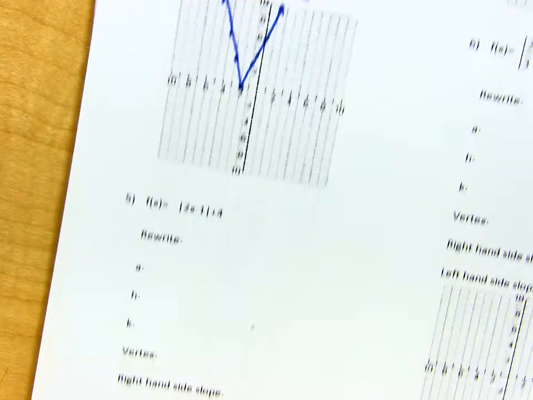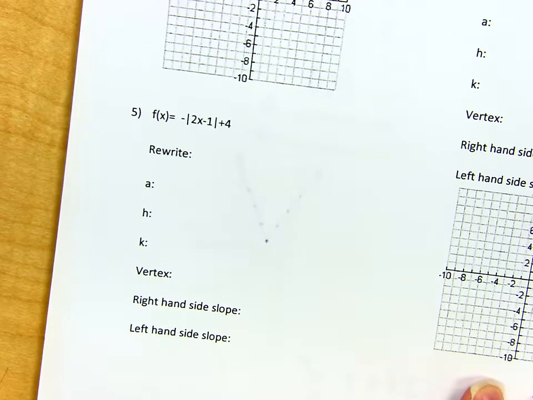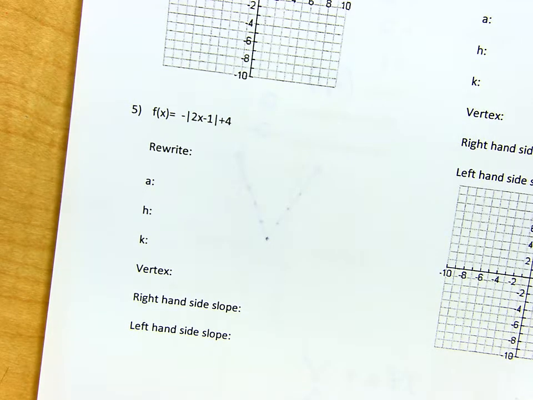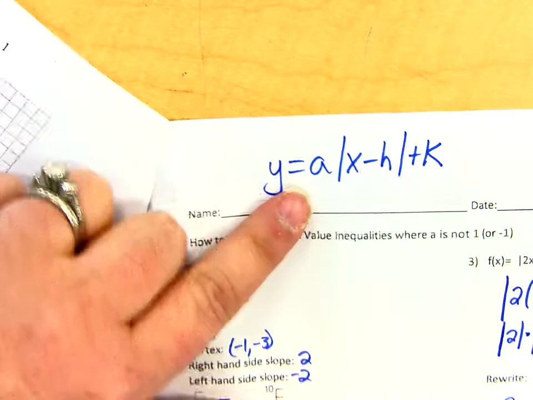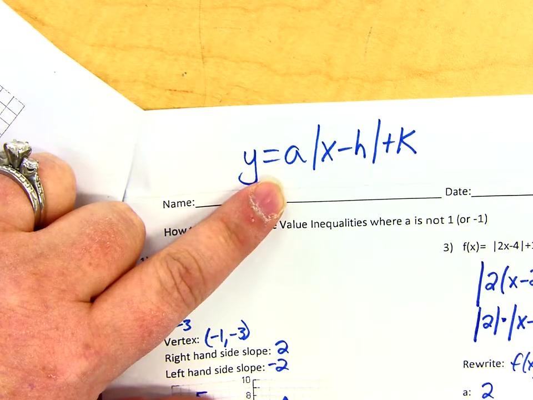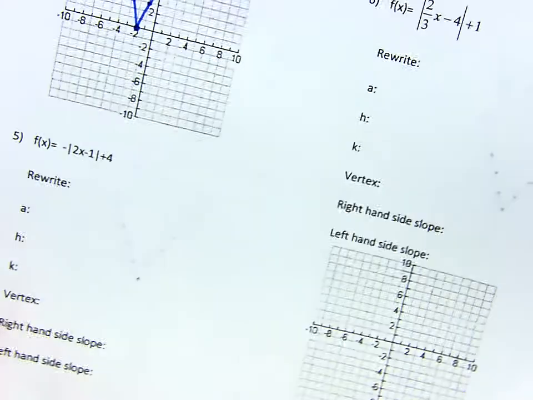Now, when we get to 5, though, this one's really interesting. A is negative... Well, no. We have to distribute the negative first. I don't really know what A is yet, because I don't know what A is until I write it in the form that matches this, right? Then I can look at it and tell you what A is. But right now, I kind of can't because this coefficient of x isn't a 1.